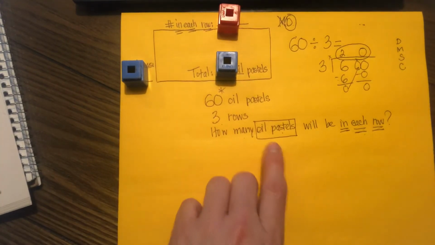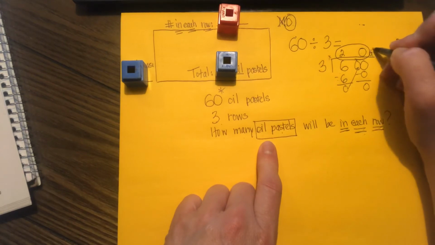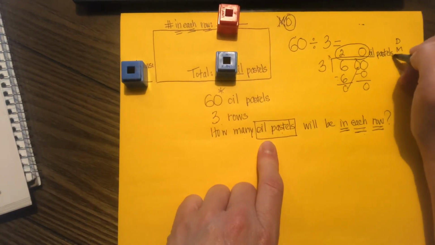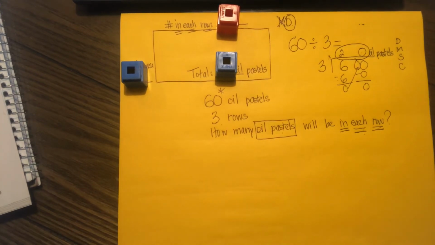My answer is 20. Can't forget my label, because I won't get my points if I forget my label. My question was asking me how many oil pastels, and my answer is that there are 20 oil pastels in each row.